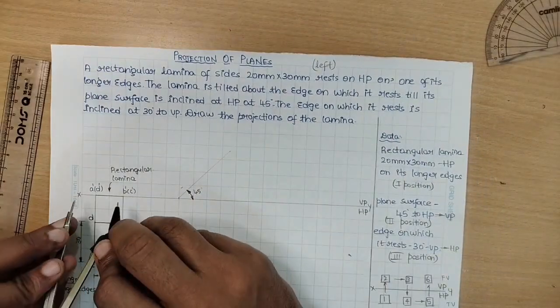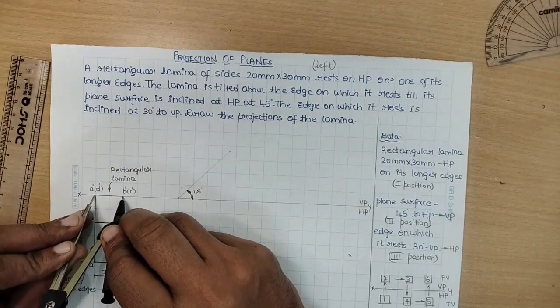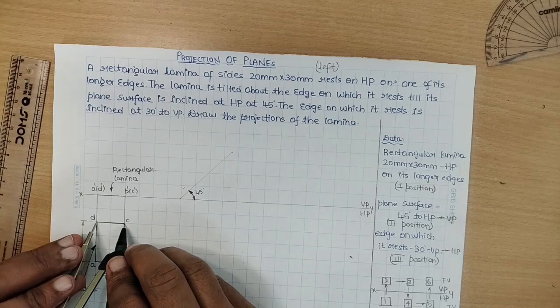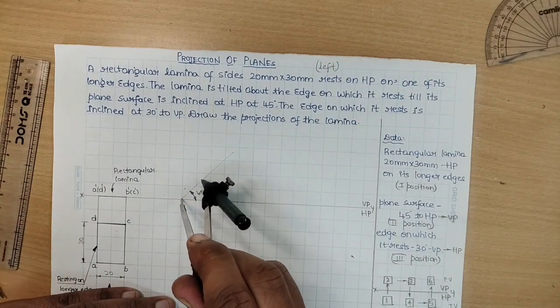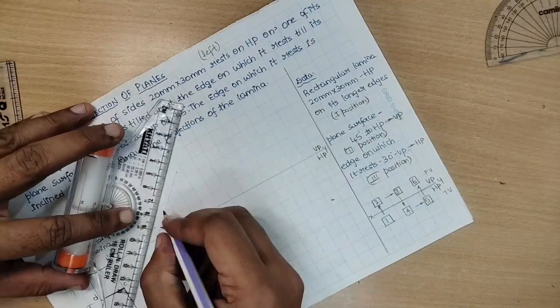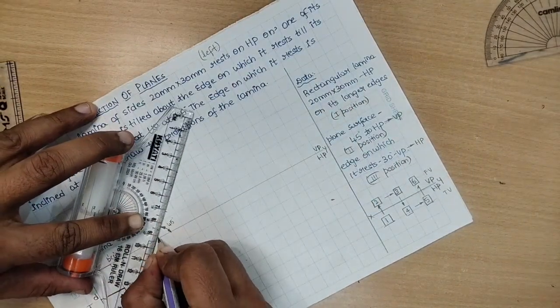Make use of your compass. Check out this dimension. You need not measure this dimension. Why? Because this is nothing but 20 mm. Transfer this point on the 45 degree lamina. Since this is the object line, increase the thickness.